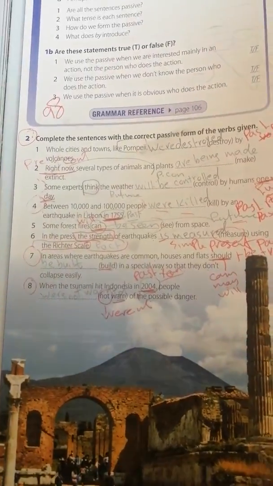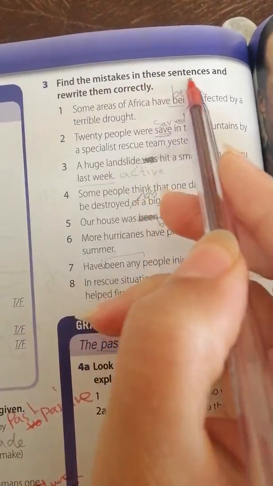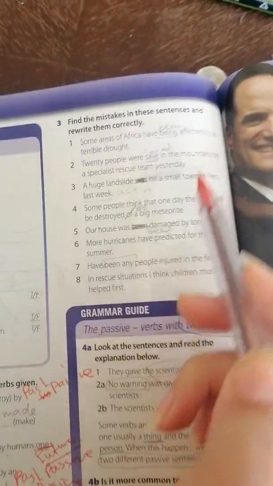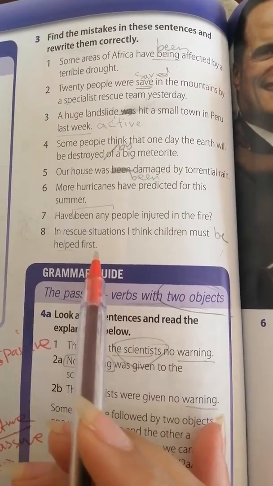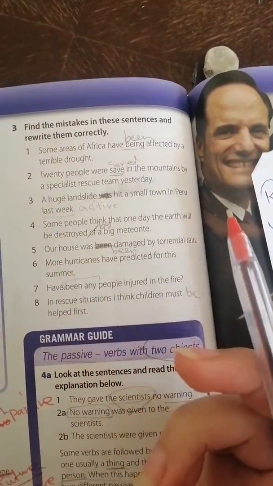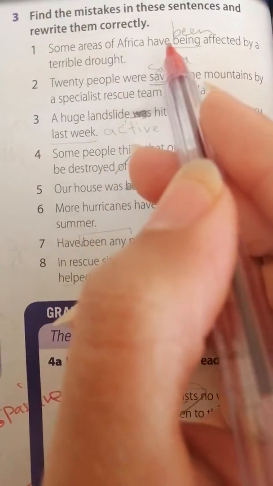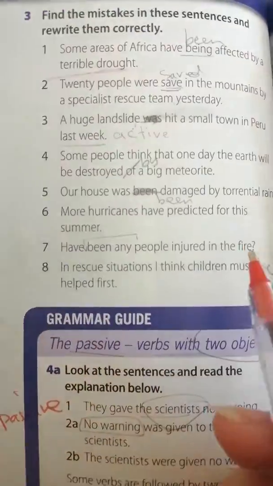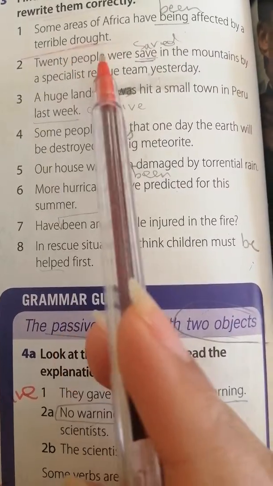Okay, let's move to exercise 3 here. In exercise 3 it says find the mistakes in these sentences and rewrite them correctly. Find the mistakes in the following sentences and rewrite them correctly. Okay. Number 1. Some areas of Africa have been affected by a terrible drought.